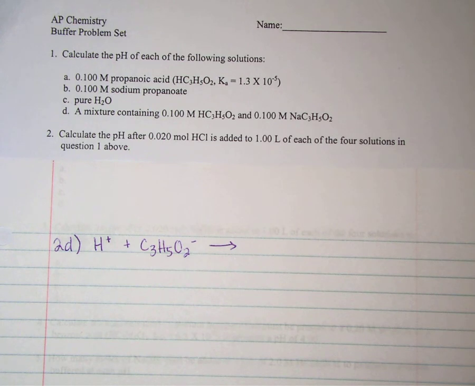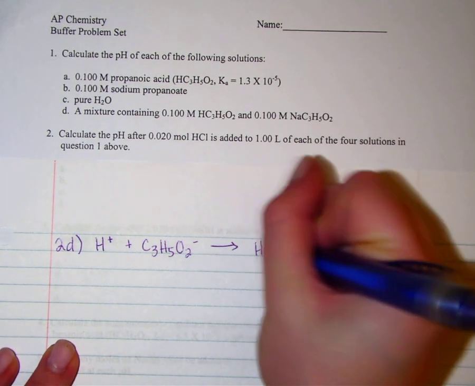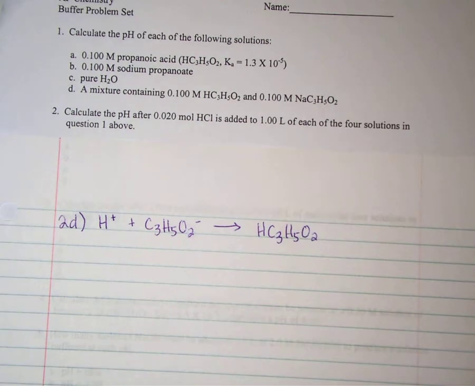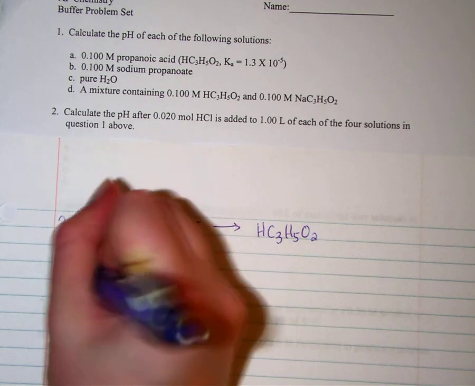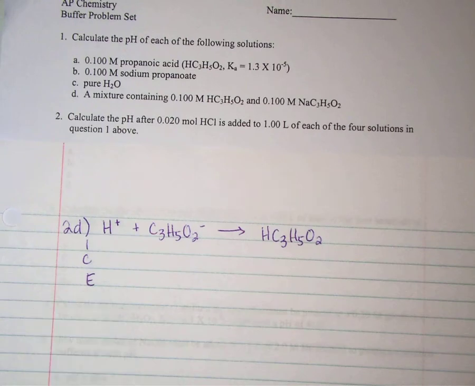Remember, the assumption in a buffer system is that all the strong acid or base you add will react unless there's too many moles and it exceeds the buffer capacity, which we will check on. So I know when I do that, I'm going to make propanoic acid, which happens to be the conjugate acid of my base here. So it's not so much equilibrium as this E stands for the end after this reaction has taken place.